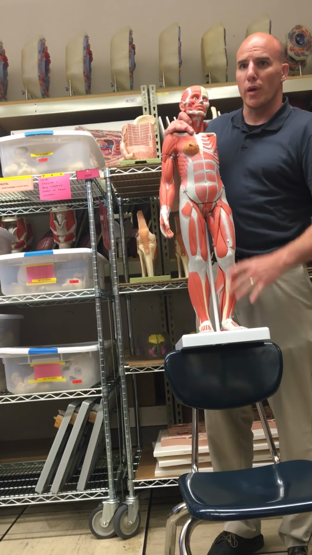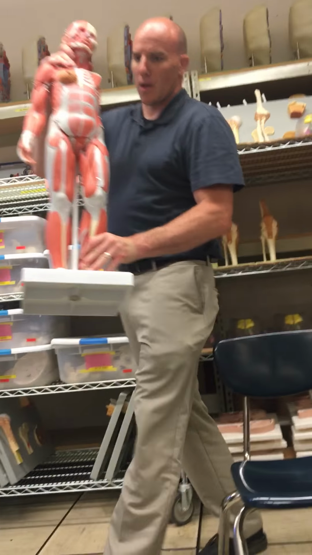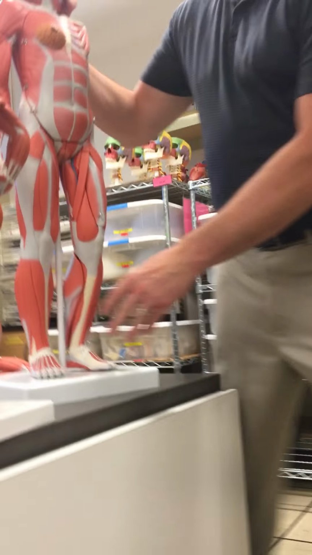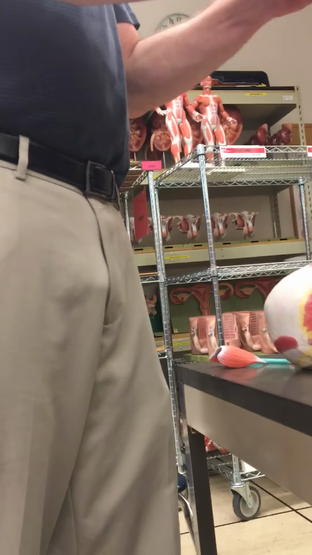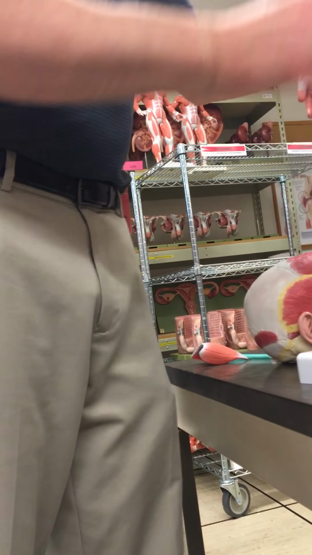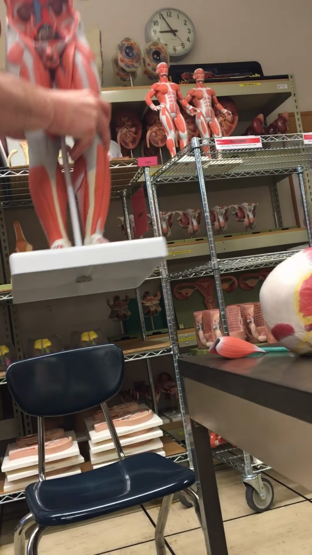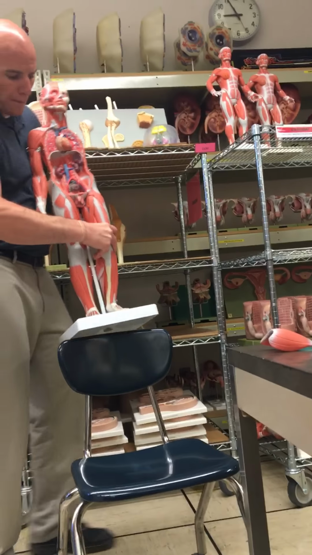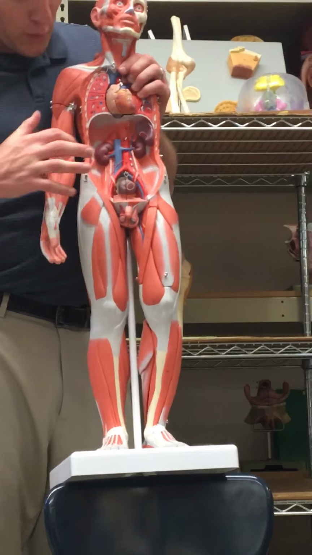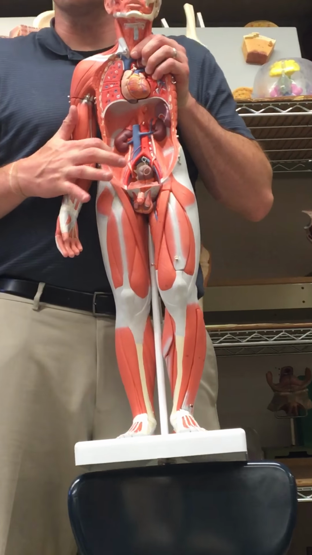If I take the chest plate off and take his guts out, you will see those. You will see those hip flexors that I was talking about in lecture today, and I'm sure they're in your manual. Do we remember what this muscle is called? It's in the iliac fossa.